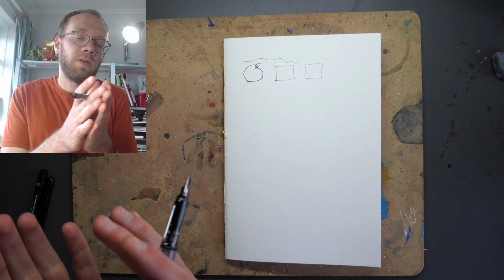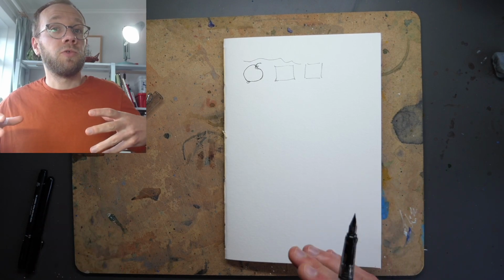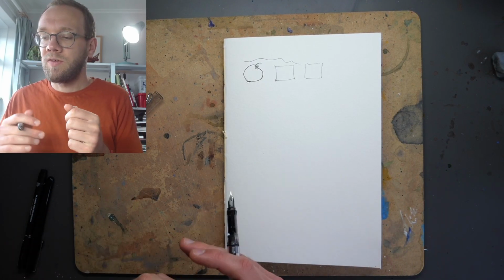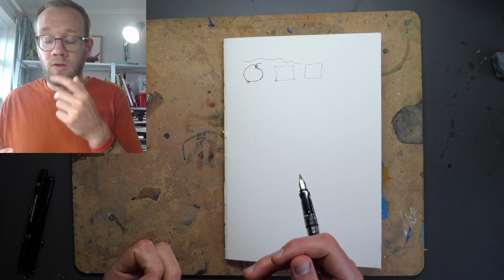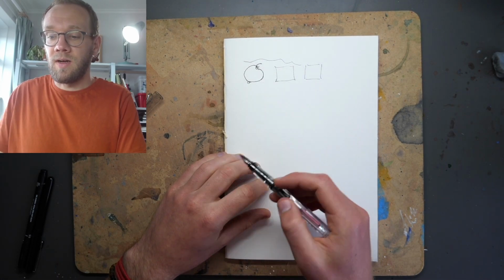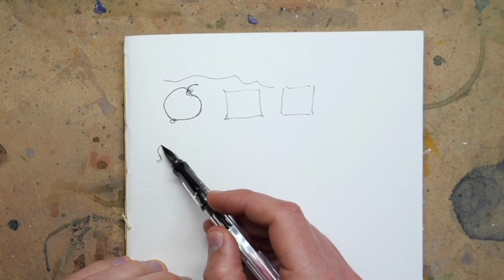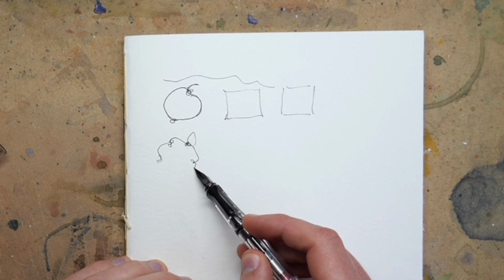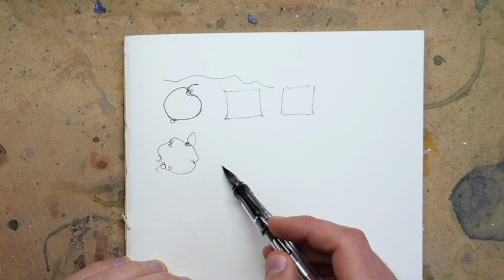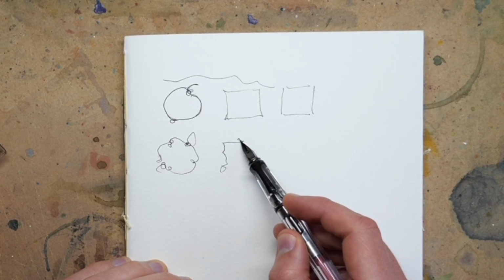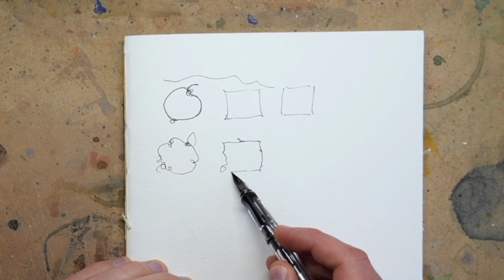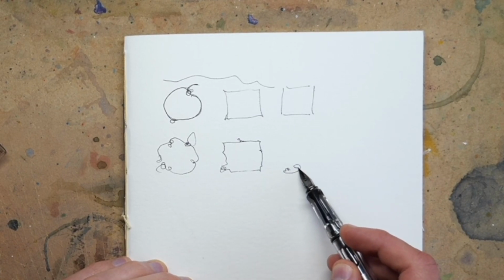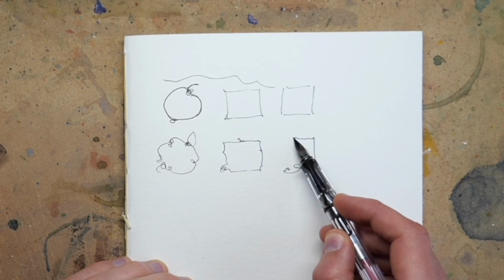A loose line is where we move away from trying to be super accurate and we start thinking about other things. So instead of our apple looking like this, our apple suddenly could have little random swirls and breaks. And obviously this is a loose line. Suddenly our square might not be quite so rigid. Our square might have a bit of fun, a little bit of play to it. It might develop a corner, you know, all these kind of things.